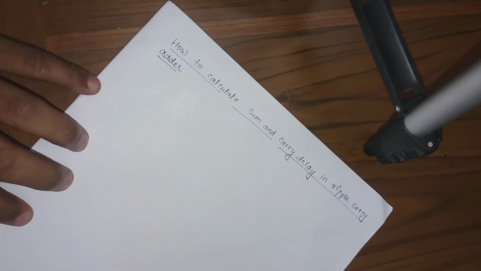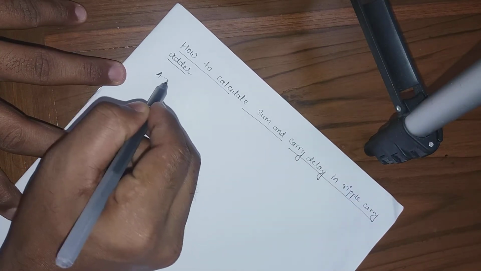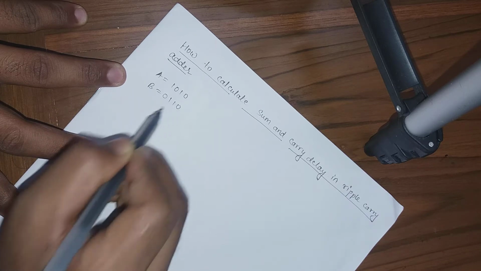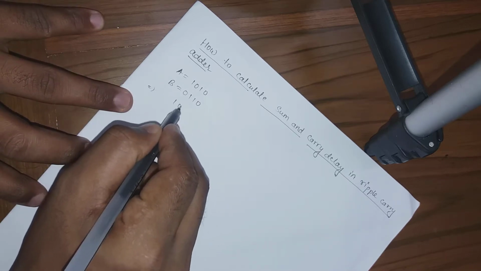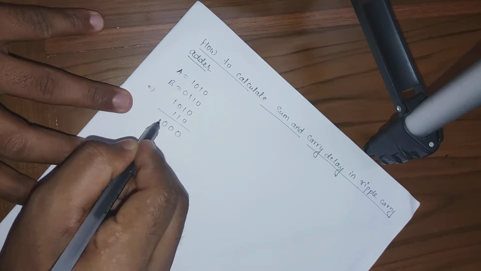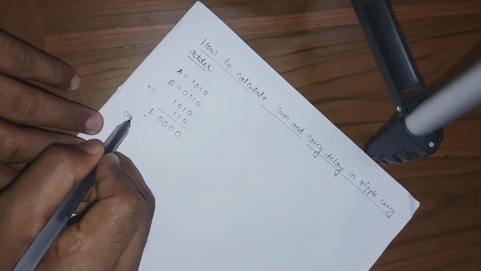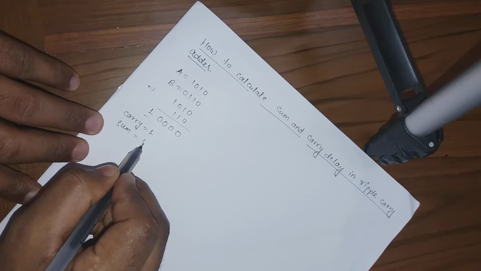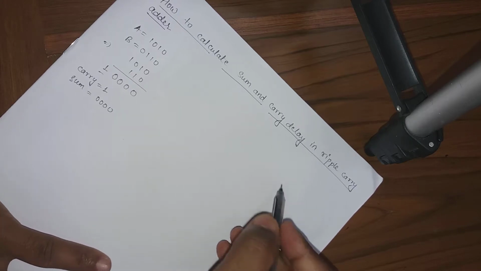Okay. So first of all, we will take two examples. Let us say A is equal to 1010, B is equal to 0110. So when we add it, we have carry equal to 1 and sum is given by 1000. So for this purpose we are going to need a 4-bit ripple carry adder.